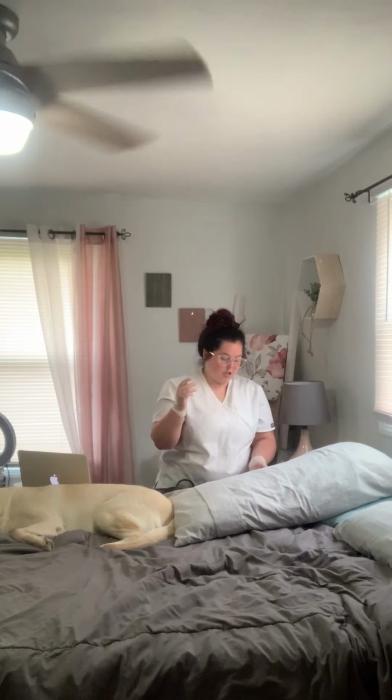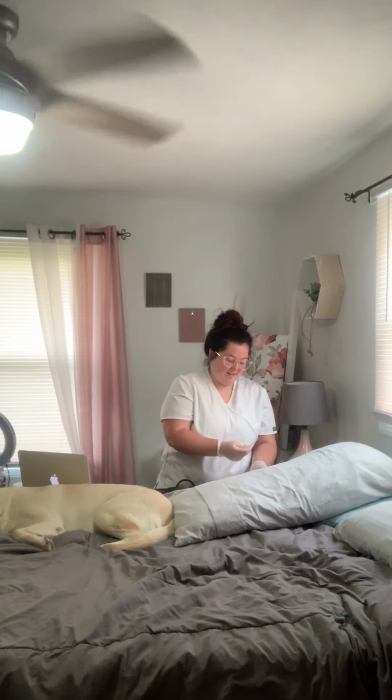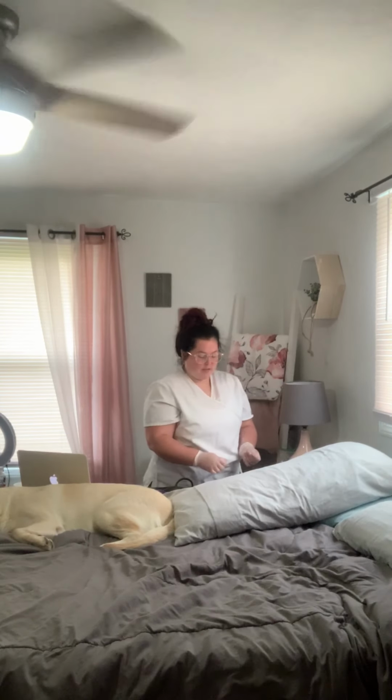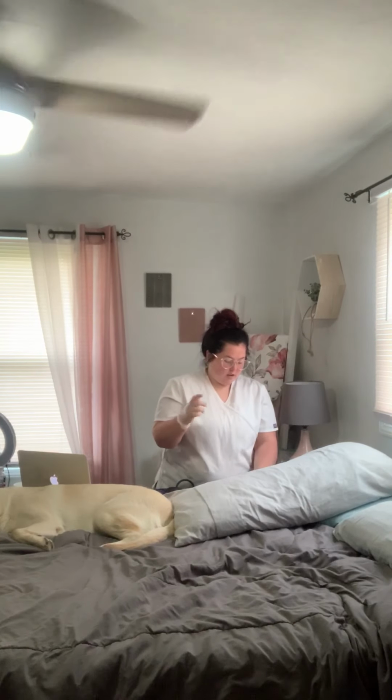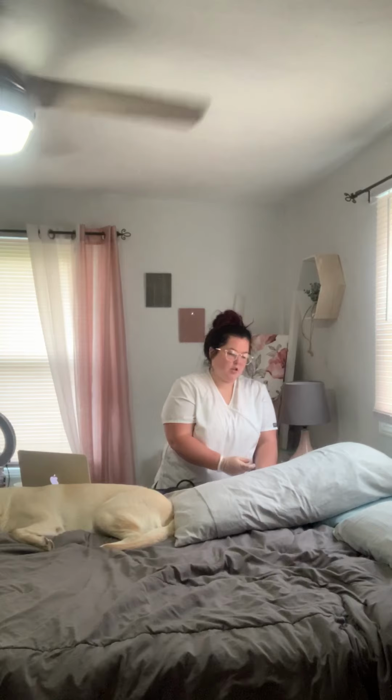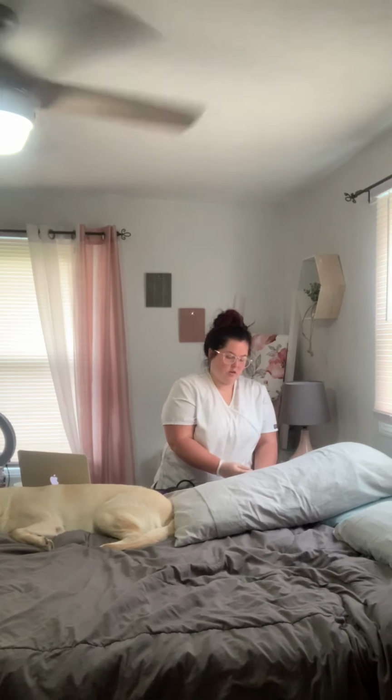I'm going to wipe it with alcohol, and I've got the saline flush here. I'm going to go ahead and push that. Okay, good, the IV is still intact. So I'm going to go ahead and take my medication here, and I'm going to slowly push this, make sure there's no signs of pain while I'm pushing or discomfort.